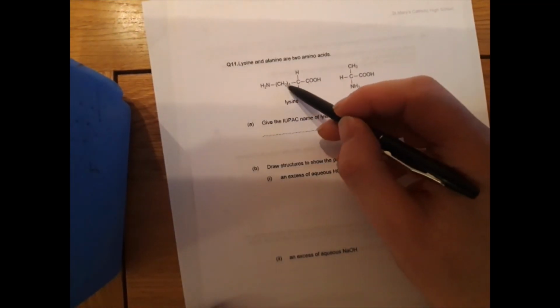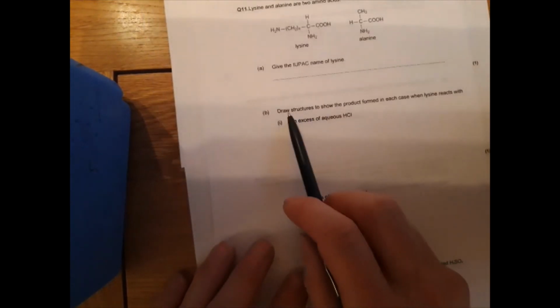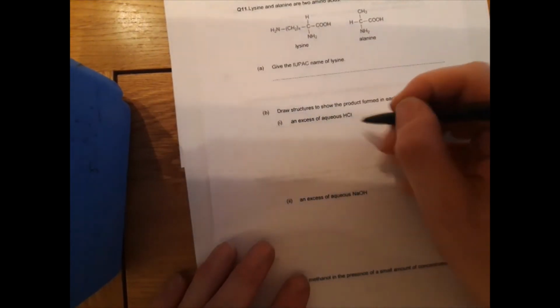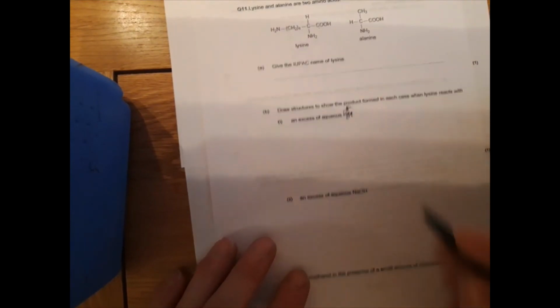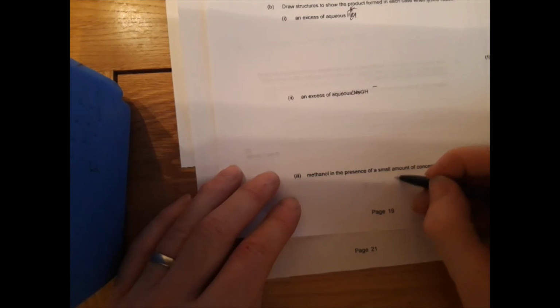Is that it? Oh, and then let's take question 12. I don't know why I missed out question 11. Question 11's fine and all. IUPAC name of that, 1, 2, 3. Well, there's quite a lot of carbons in there, longest carbon chain. Good that. Lysine reacts, so that's in H+. This is in OH-. This is methanol, so this is going to make an ester.